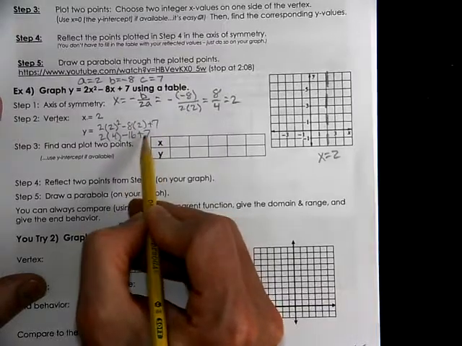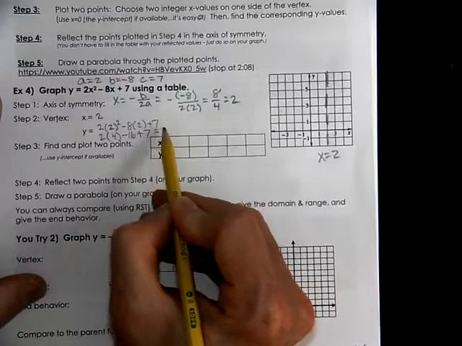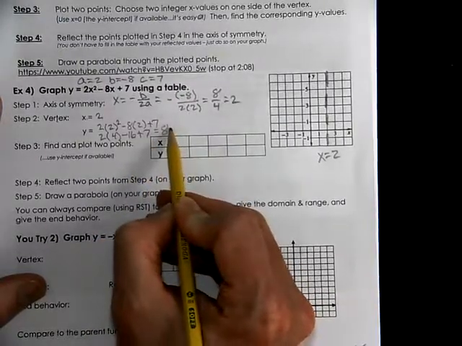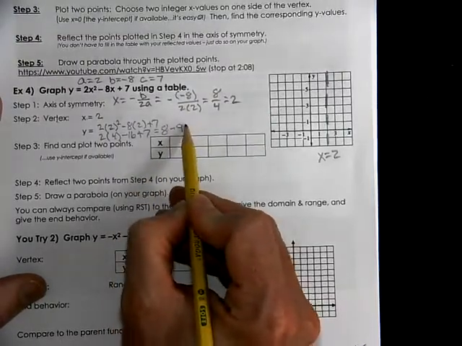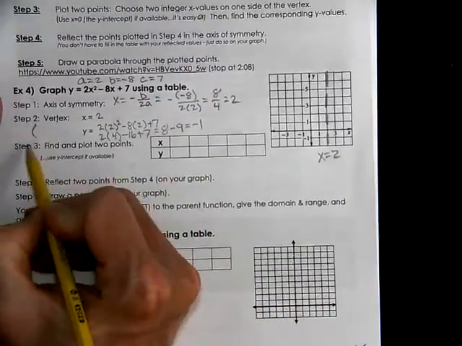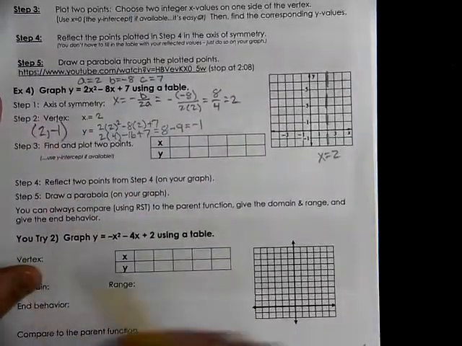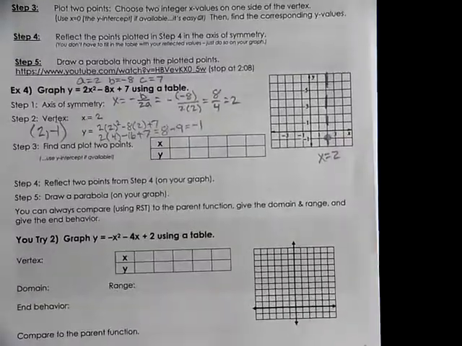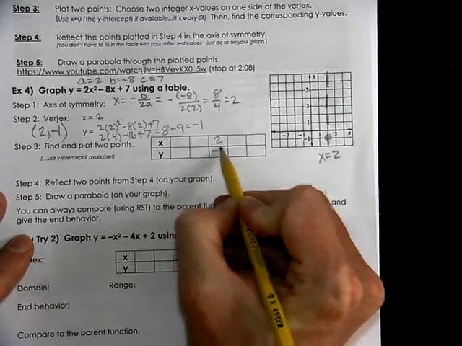8 times 2 plus 7. Then your 2 times 4 is 8. Here we would get negative 9. And when you do that calculation, we get negative 1. So our vertex is 2 comma negative 1. So put your vertex in the middle of the table, 2, negative 1.